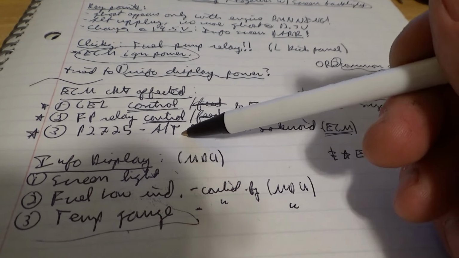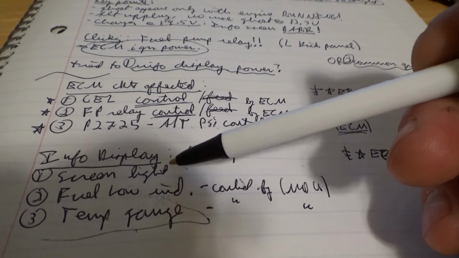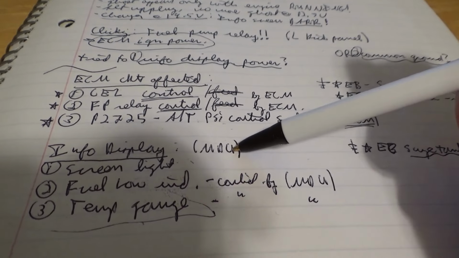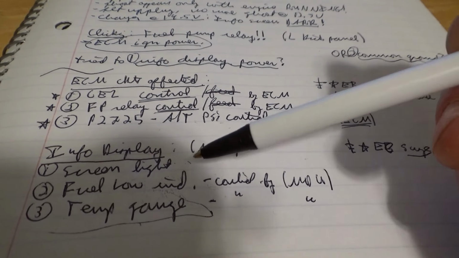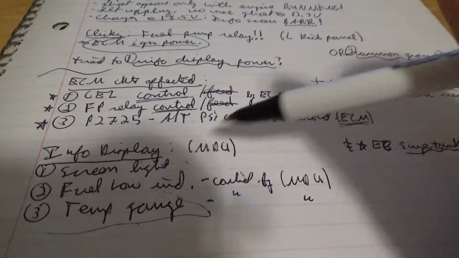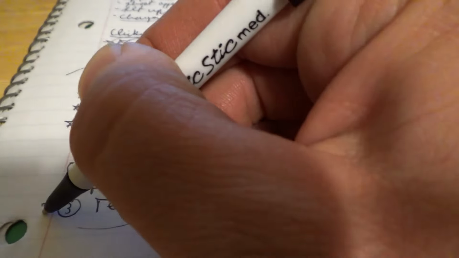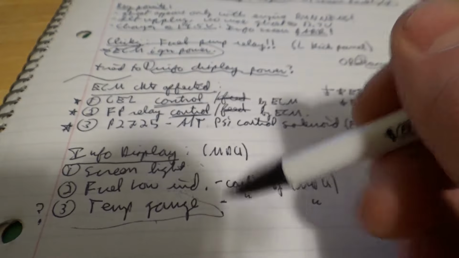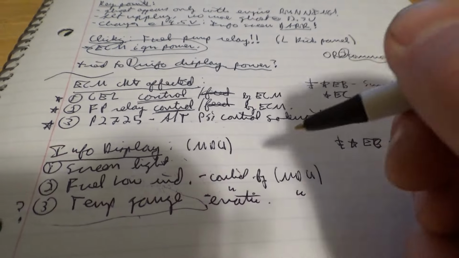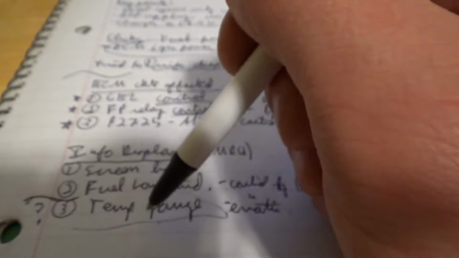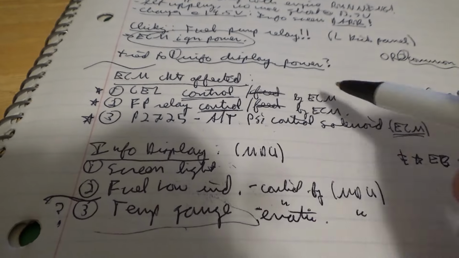This code sets some of the time. The screen on the MDU, the multi-display unit, goes on and off. And the temp gauge, so we're not exactly sure what's going on with the temp gauge, but it's erratic. Okay? So, for now, we can focus on the temp gauge a little later.